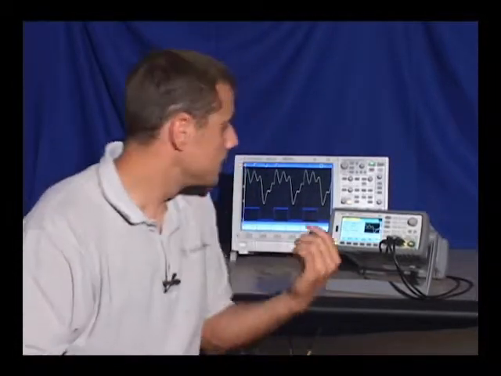What is sequencing? Sequencing is analogous to the playlist on your MP3 player. You can pull a bunch of different songs in different memory locations and play them in a list. If you wanted to, you could repeat a song 3 or 4 times. Sequencing does the same thing for you, but on an arbitrary waveform generator.